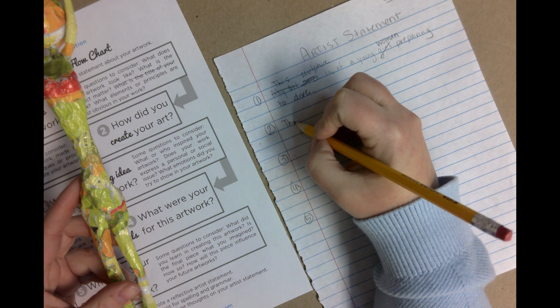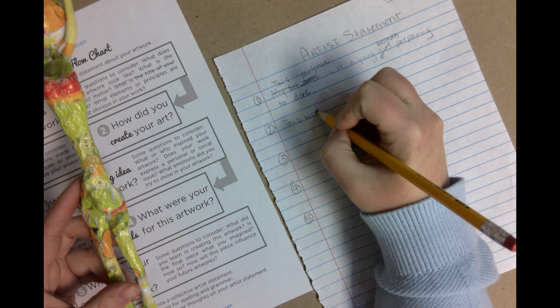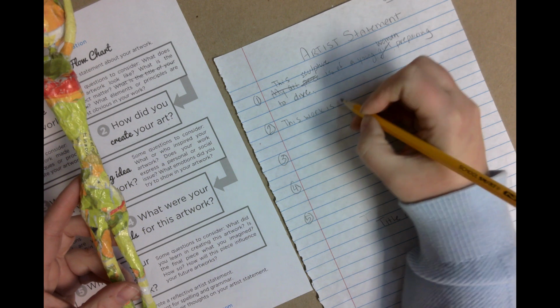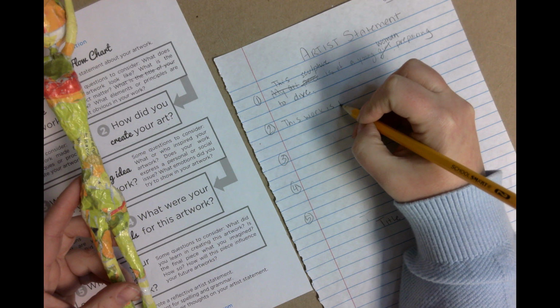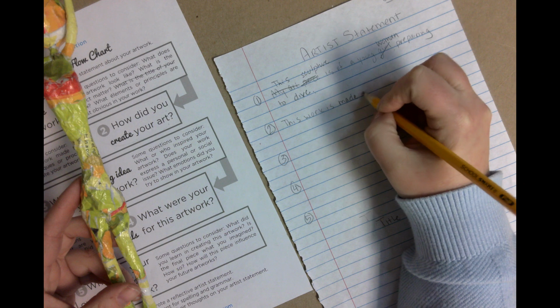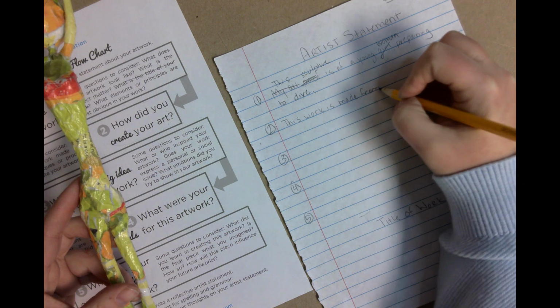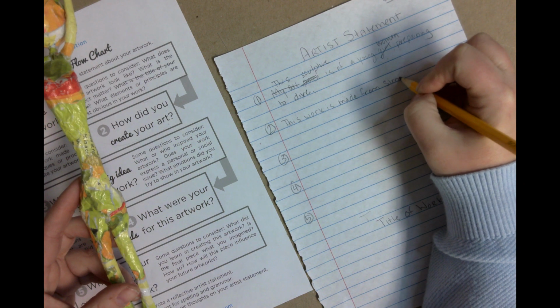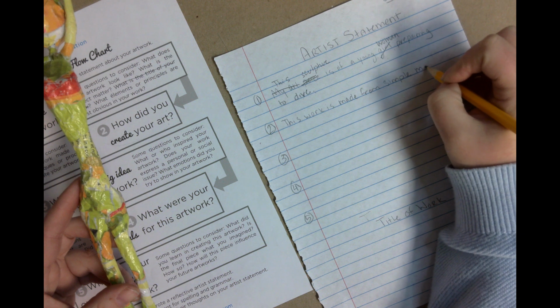This work is made from simple materials.